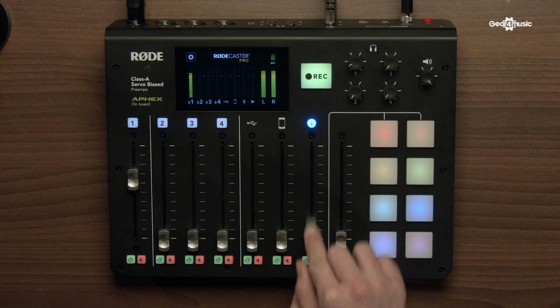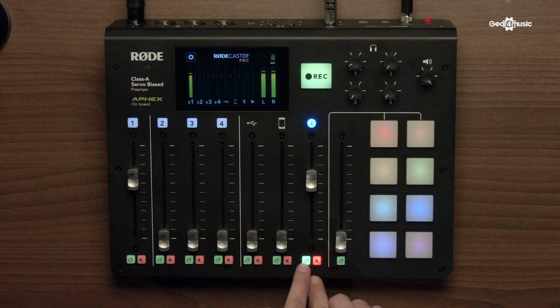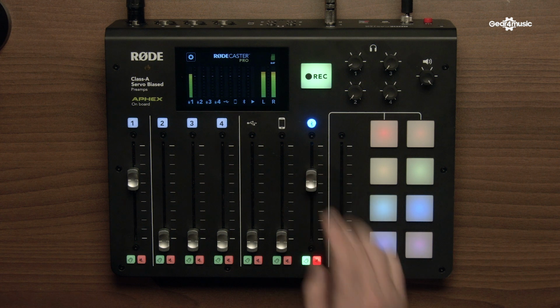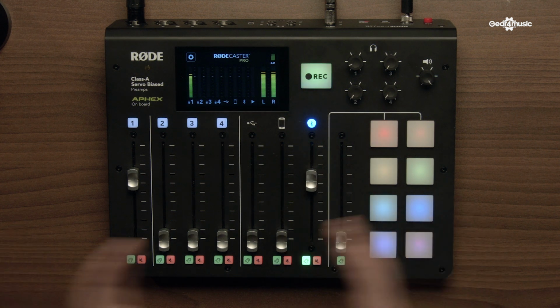You can mute the channel, turn it up, and then press the little ear button here to solo that. And then as the operator of the podcast, you can get the music to the perfect balance and then unmute it, and it goes straight into your podcast.